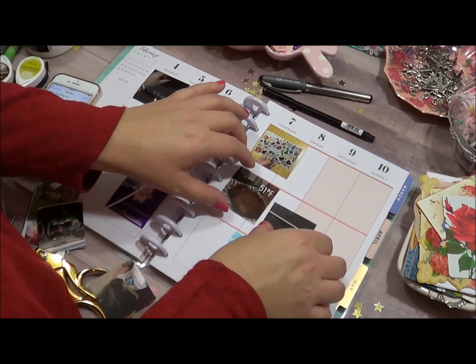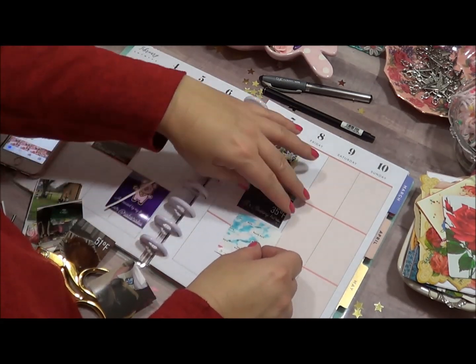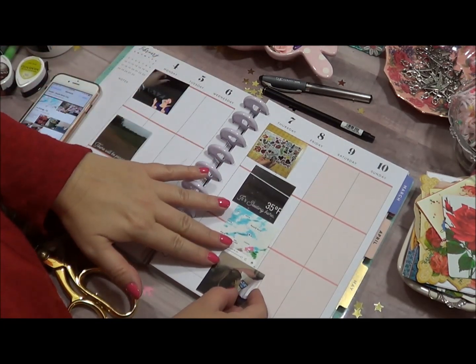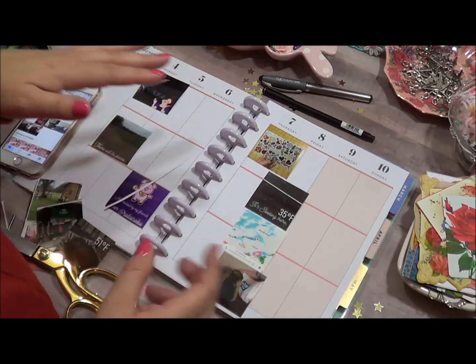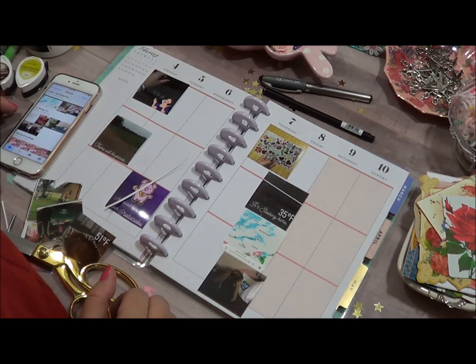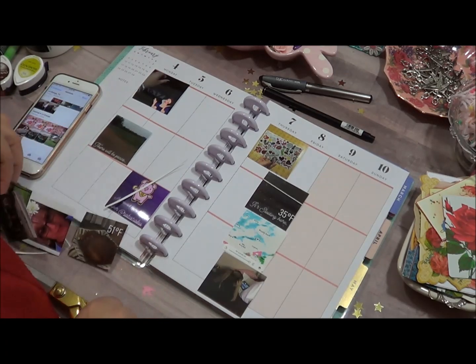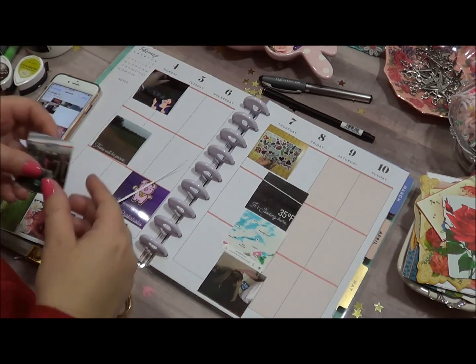And so see, the cat may have to go because I'm running out of room here. That's why I really like the larger one, because it just allows more room. So, I can put him, I also do a regular journal, so I can always include him in my other journal if I need to.